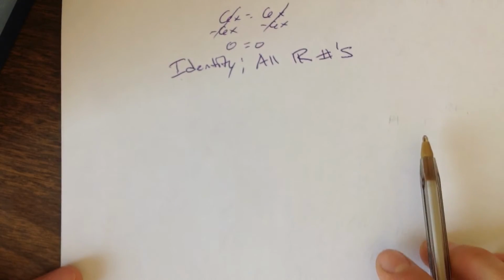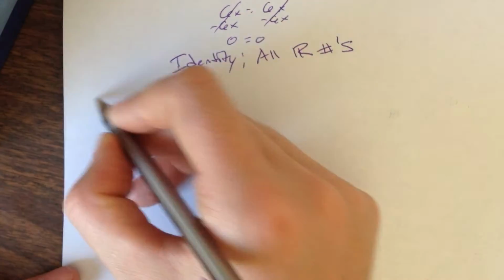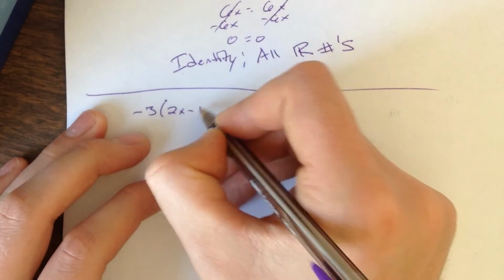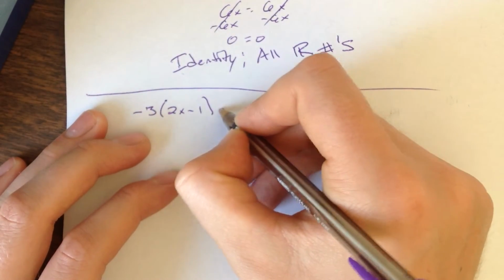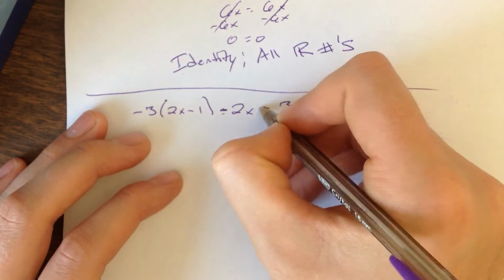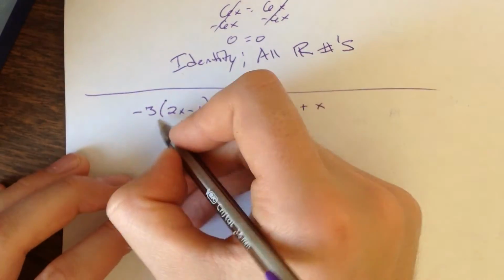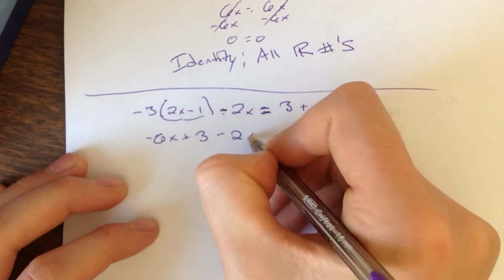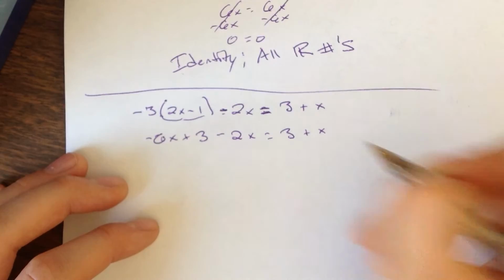Versus if I'm looking at an example like this, negative 3 times 2x minus 1 minus 2x equals 3 plus x. Distribute in, negative 6x plus 3 minus 2x equals 3 plus x.